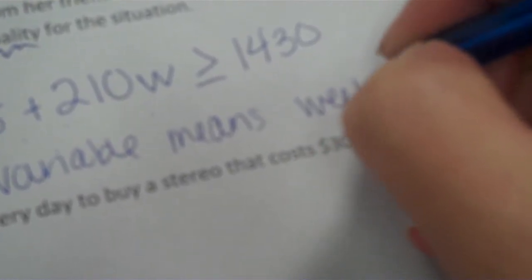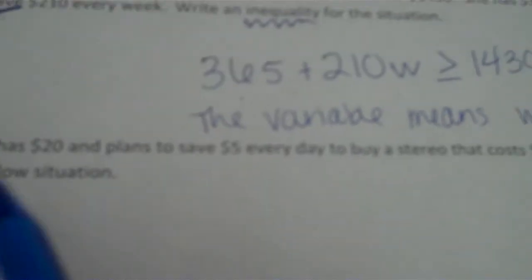And then we need to explain what the W means. So the variable means $210 per week. So the variable means weeks. Okay? All right. Last one on this side.